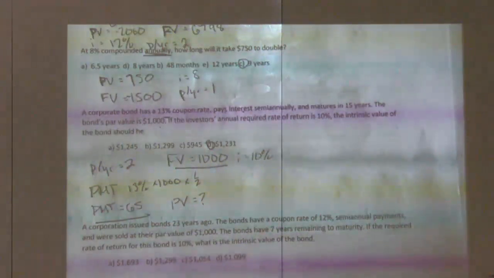Yeah. So 1231, unless I looked at the wrong number. But yeah, so that's pretty much the bond stuff. Any questions? Cool.